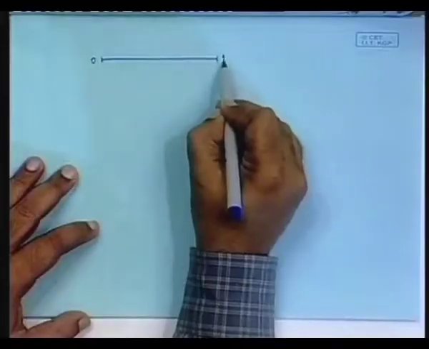Now, how to apply that? Let us first try to do that on a one dimensional map. Suppose we start from the distance between 0 and 1.